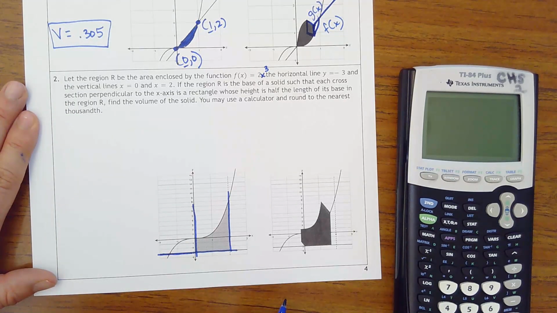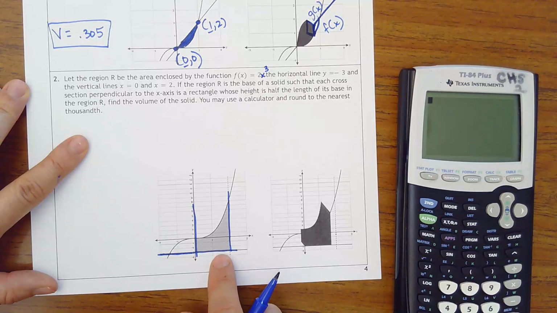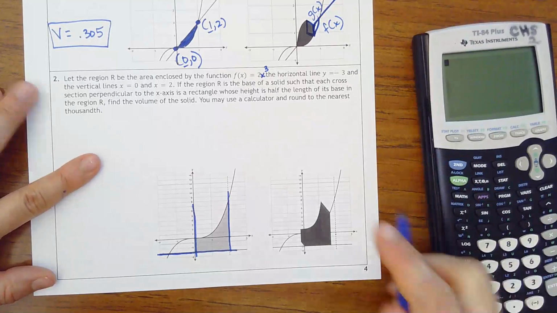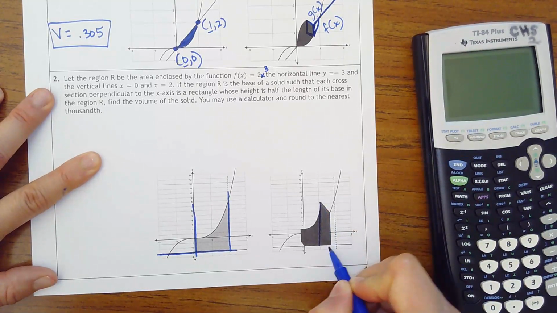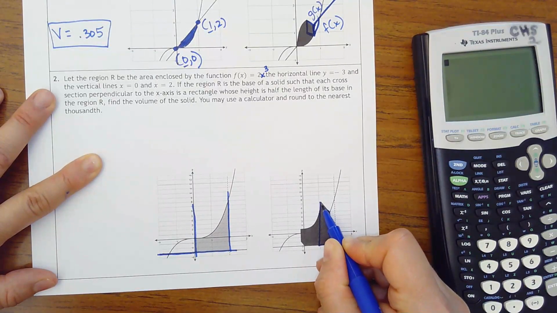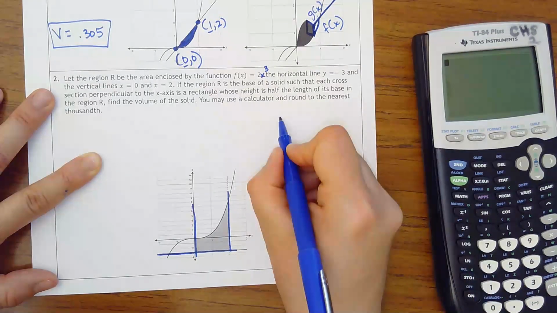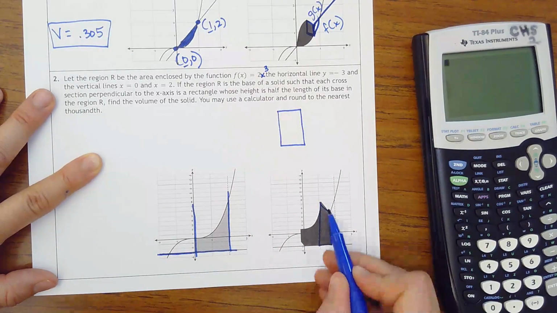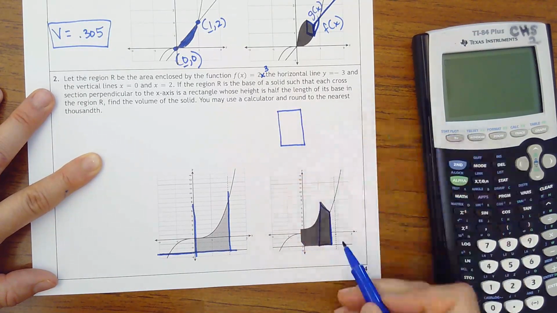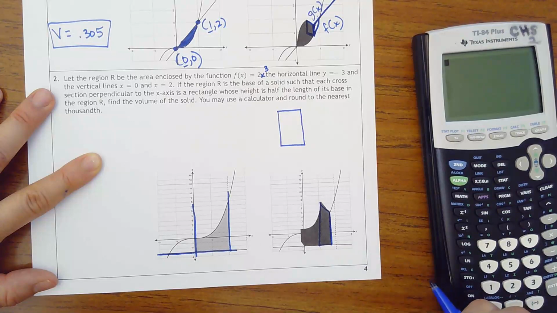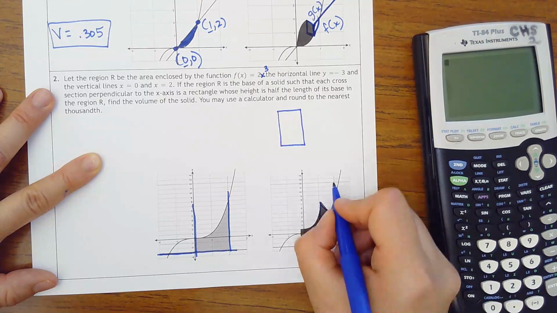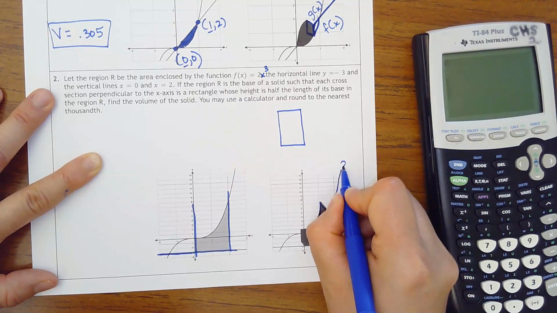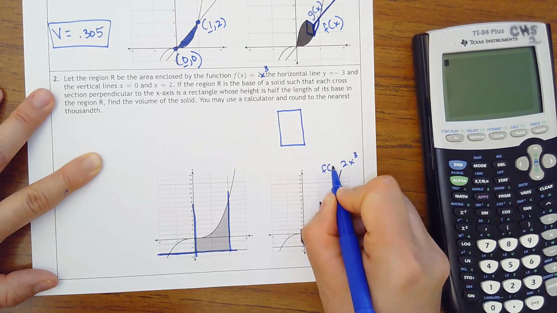And I'm trying to find the volume, and it's making a rectangle whose height is half the length of its base. Find the volume of the solid. So if you can see it on here, there's rectangles coming out off the page, and this is the length of it. So let's draw a rectangle. So the length of it from here to here is going to be upper function minus lower function. And so upper function is the 2x cubed, or f of x.